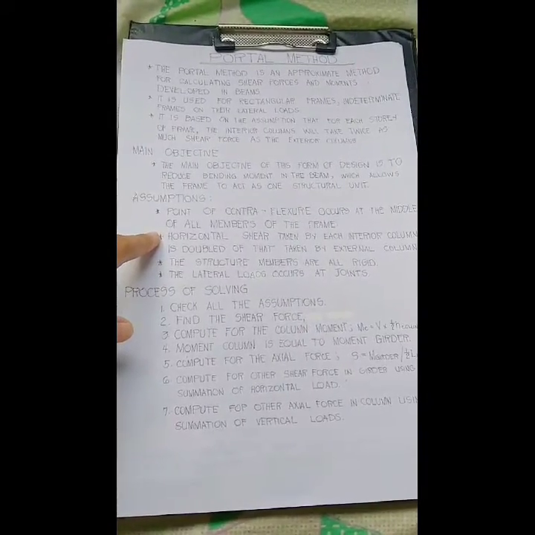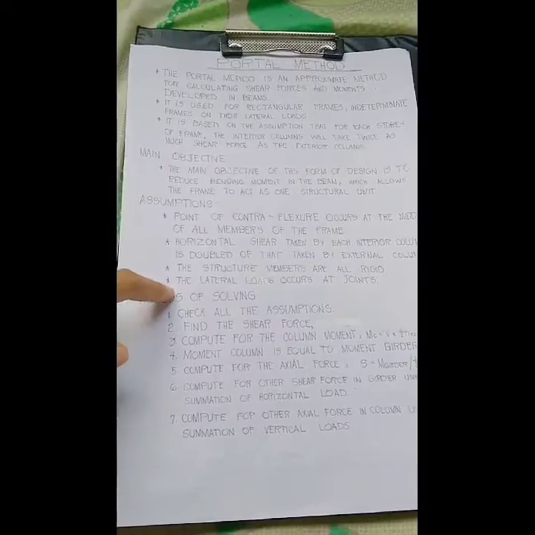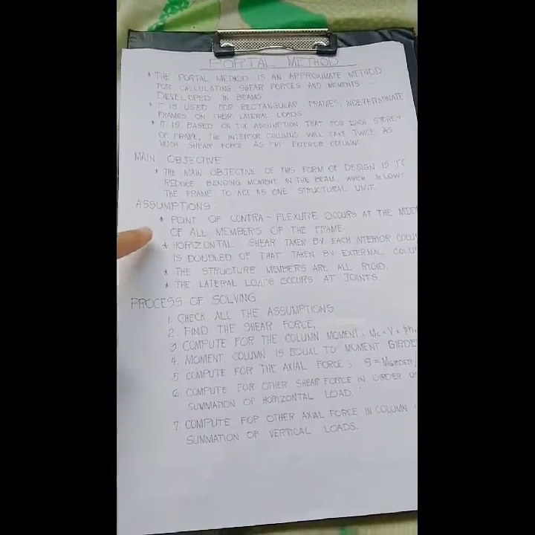Second is horizontal shear taken by each interior column is double that taken by the external column. The third na assumption is the structure members are all rigid. The lateral loads occur at joints. So, meron pang isa na idadagdag ako, yun yung kailangan laging equilibrium yung structure.